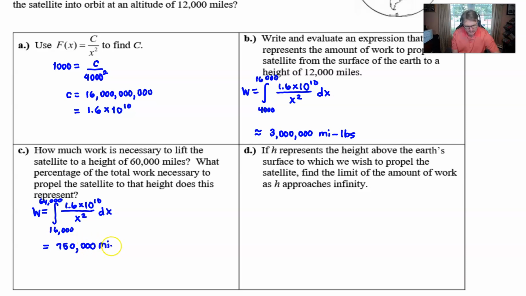mile-pounds. Now you might ask, why on earth did I want to calculate this starting at 16,000? Because I could have calculated it starting at 4,000, and that's probably what I should have done to answer the question. But I wanted to show you something absolutely mind-boggling.